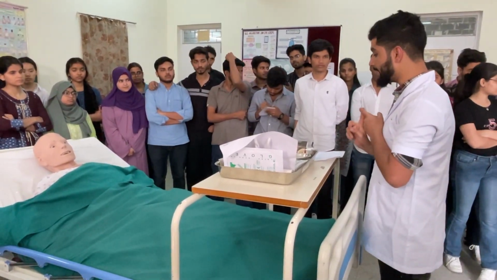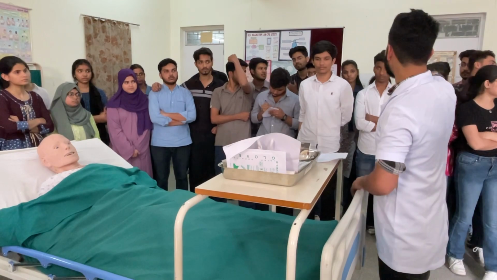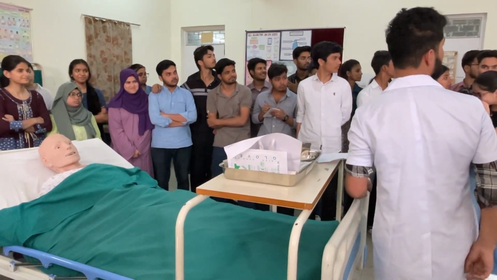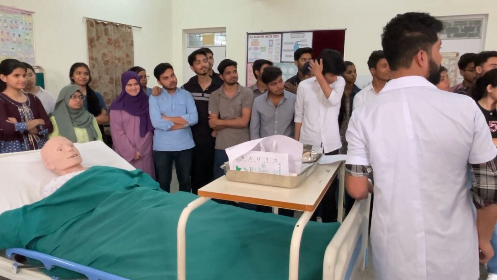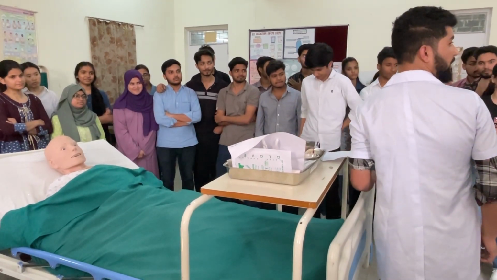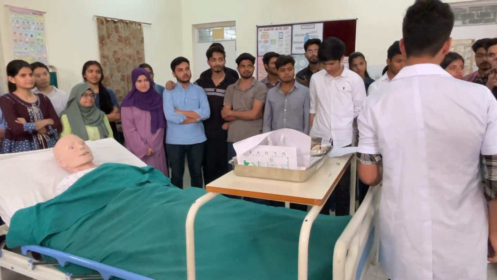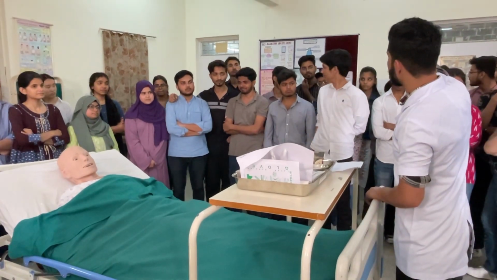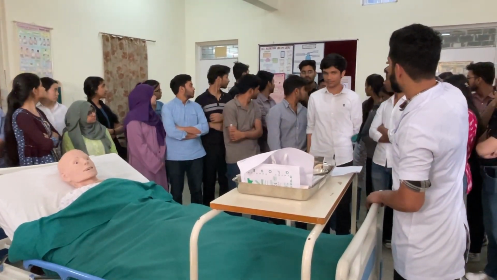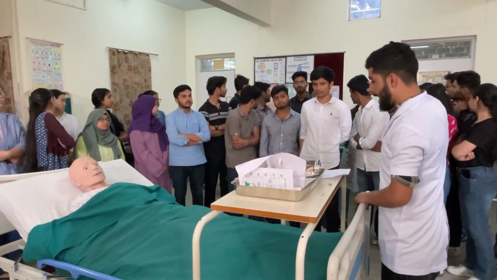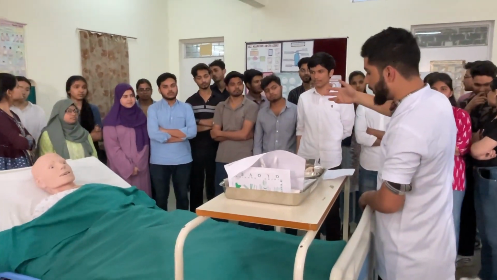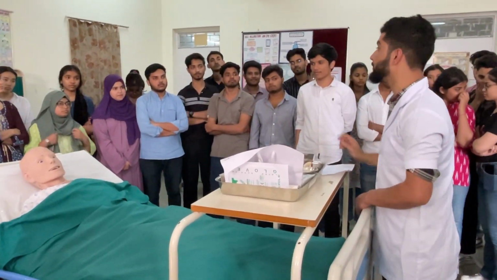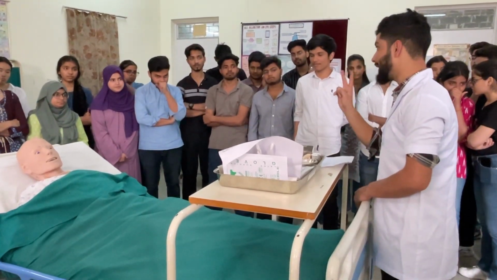The second instruction is the warning sign. Look at the warning sign there: Attention, no smoking. This should be posted behind the bed or on the client's bed. This is the second instruction.